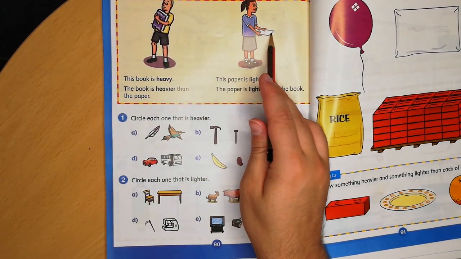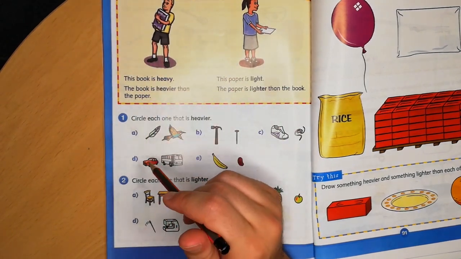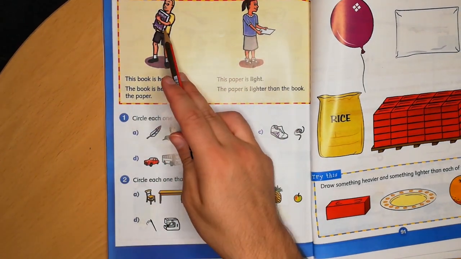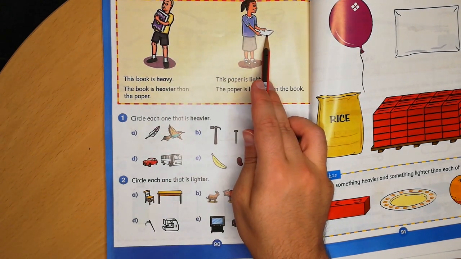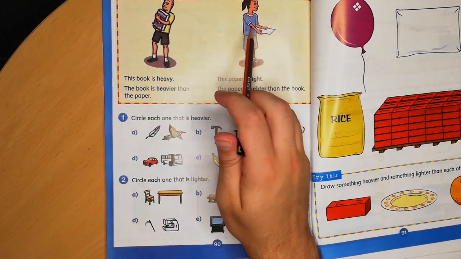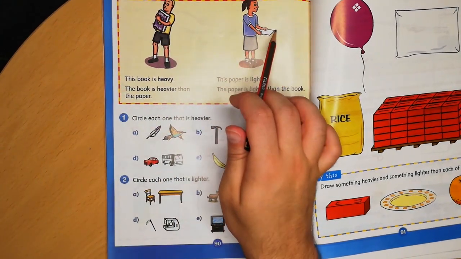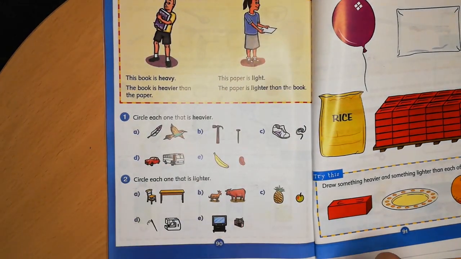This paper is light. The paper is lighter than the book. This book is heavy. This paper is light. This book is heavier than this paper. This paper is lighter than this book.